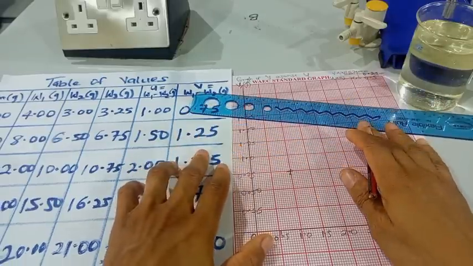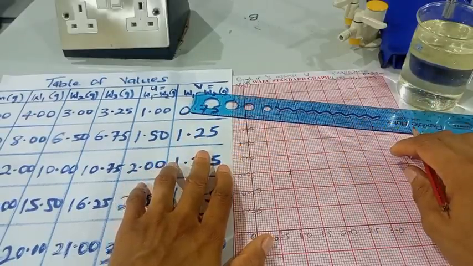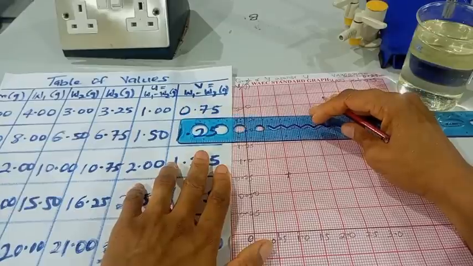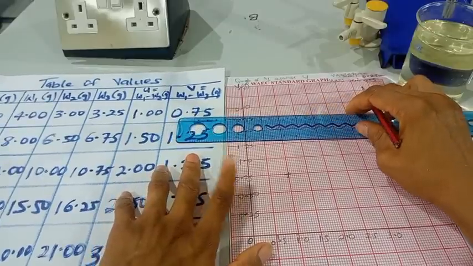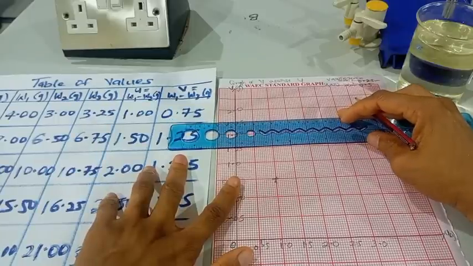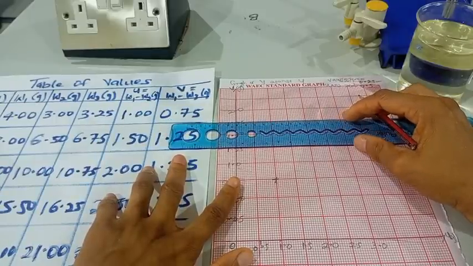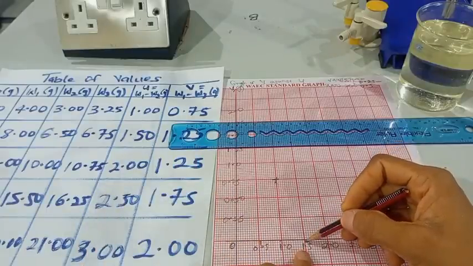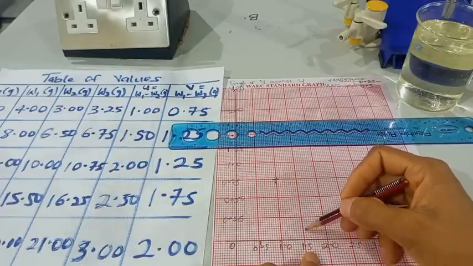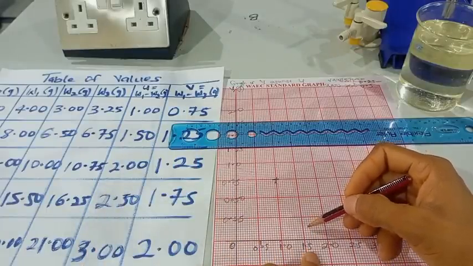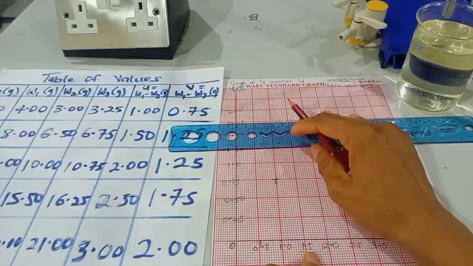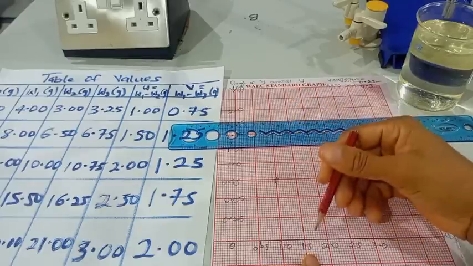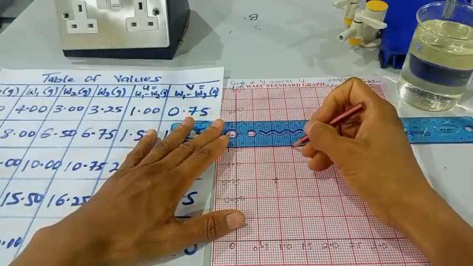Now when V is 1.25, U is 1.5. We'll check, this is it. We'll locate it. This is where it matches.